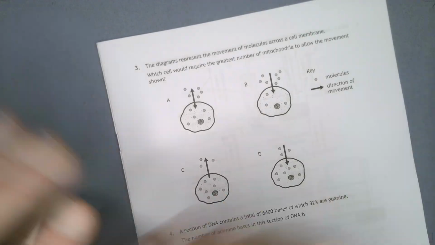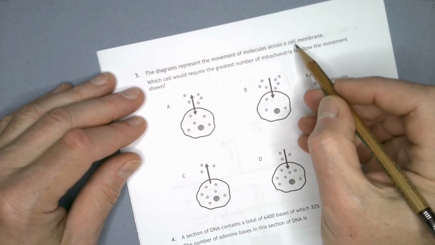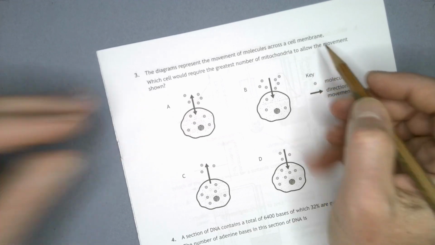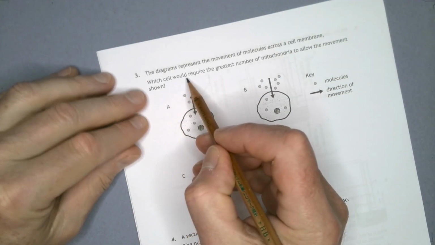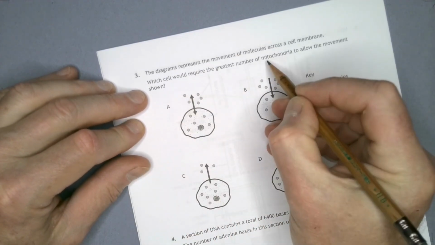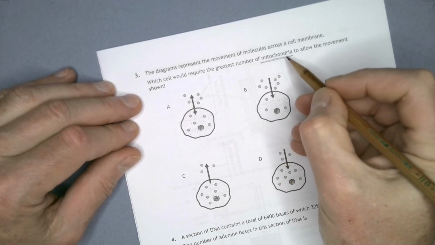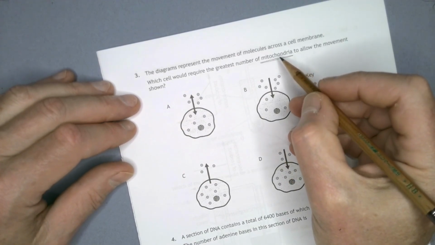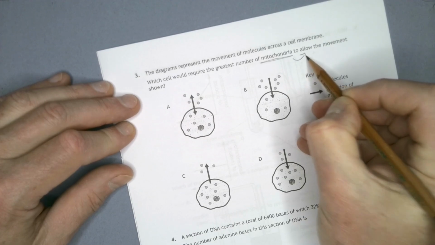Right, next question. The diagrams represent the movement of molecules across a cell membrane. Okay, we're looking at cell transport across the membrane here. Which cell would require the greatest number of mitochondria to allow the movement shown? Okay, well the key word here is mitochondria in that question. Underline that because we're looking at a transport mechanism that requires energy. The mitochondria are allowing the movement.